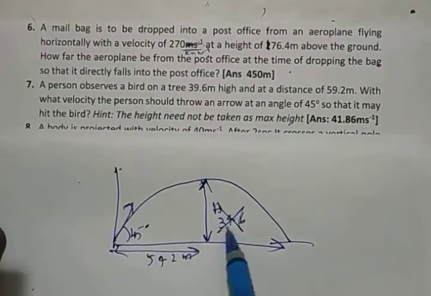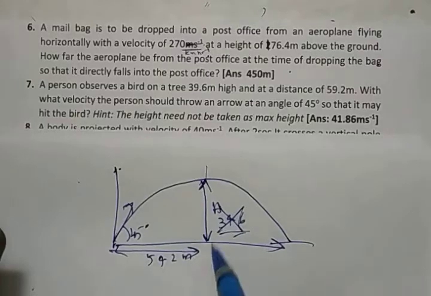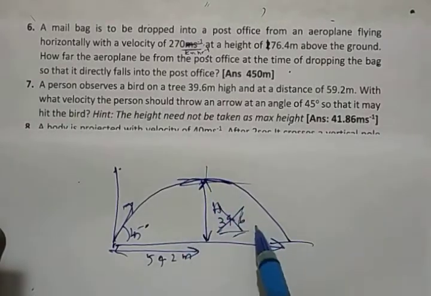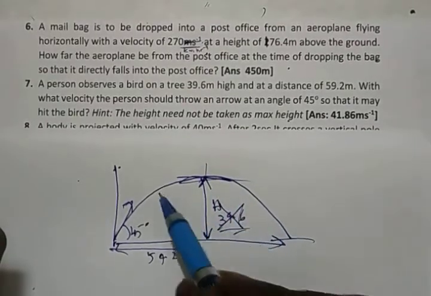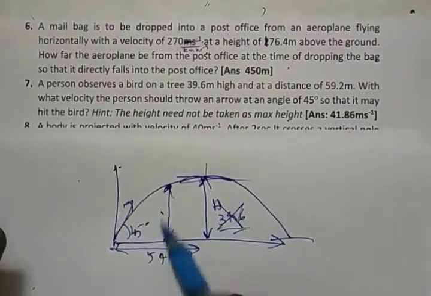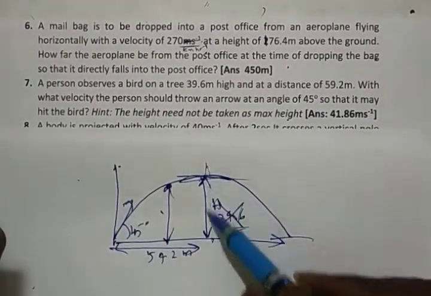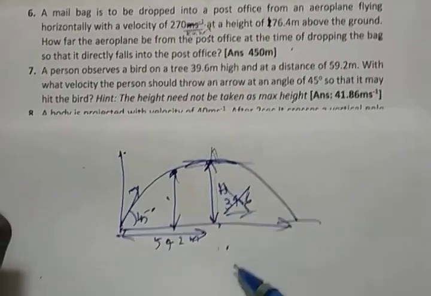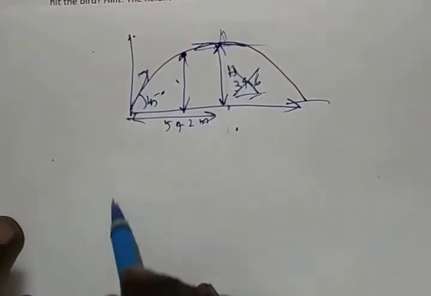You cannot take this 39.6 as the maximum height. Not at the top position. Then where could it be? It could be anywhere here also. The height could be 39.6 anywhere before also. How can you be very sure that it is only here? So it leaves us an option here like this.